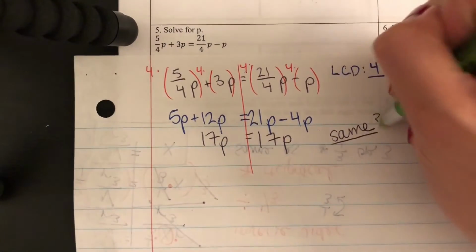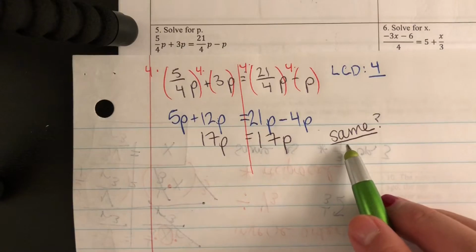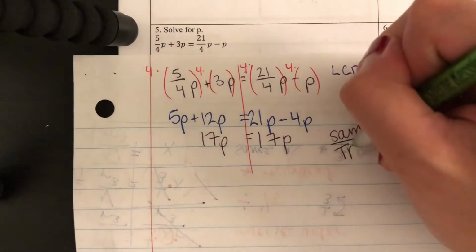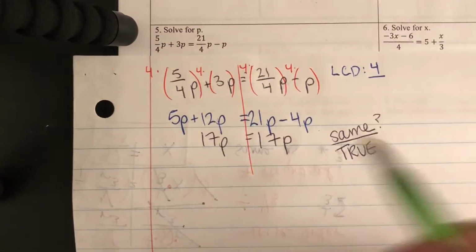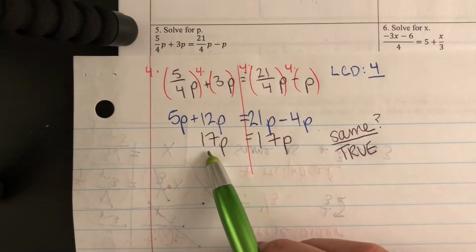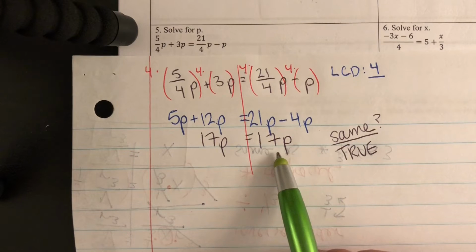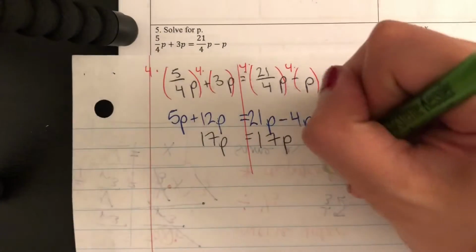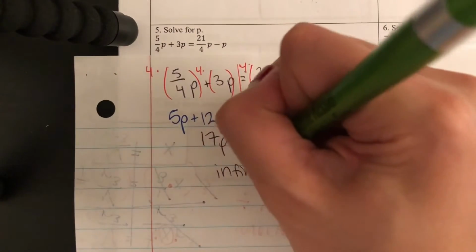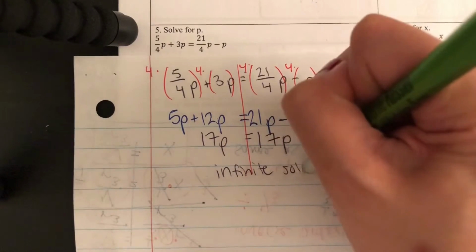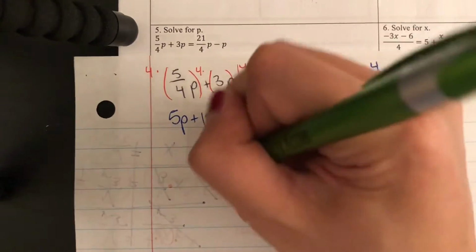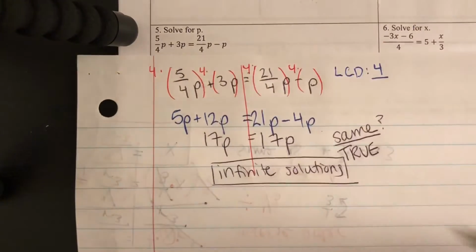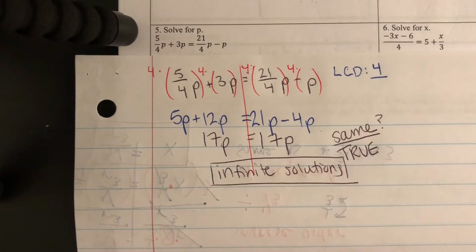And what do we know about equations that are the same? Well, we know they are true statements, which means that if 17p is on this side and 17p is on this side, p could be anything. And if p can be anything, we call this infinite solutions. So infinite solutions is your final answer.